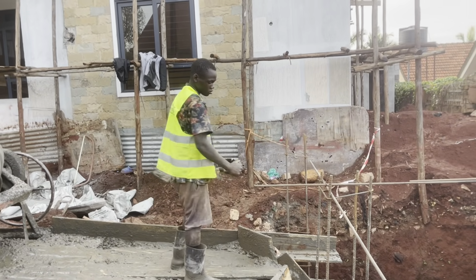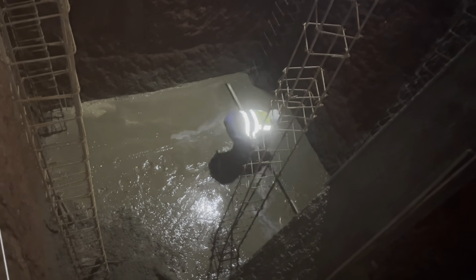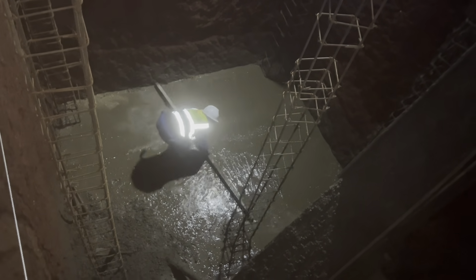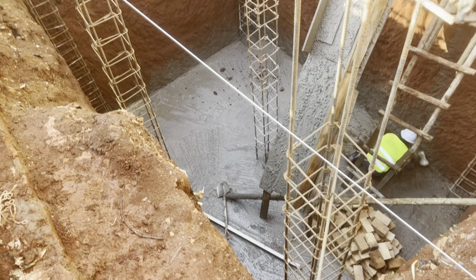Slope this concrete here at the bottom, ensuring that the inlet side is at the lower side and the outlet side is slightly higher. This helps to trap solids on one side, that is the inlet side, and the liquid flows to the second chamber with ease.